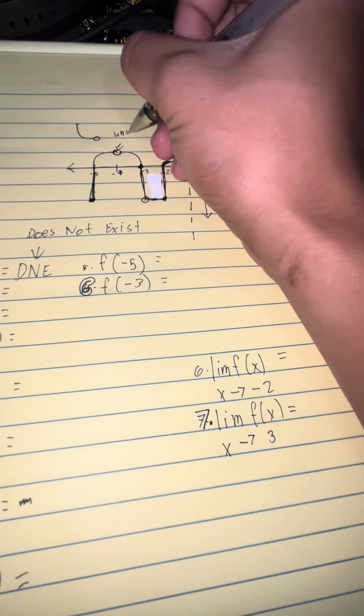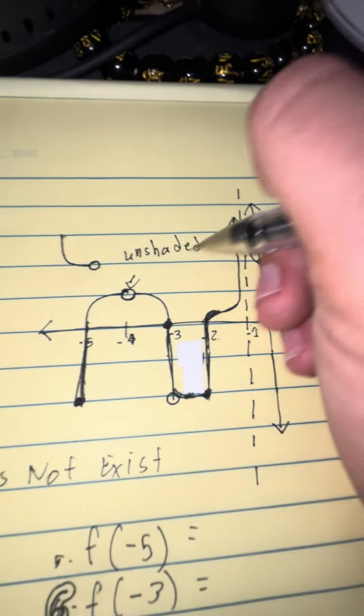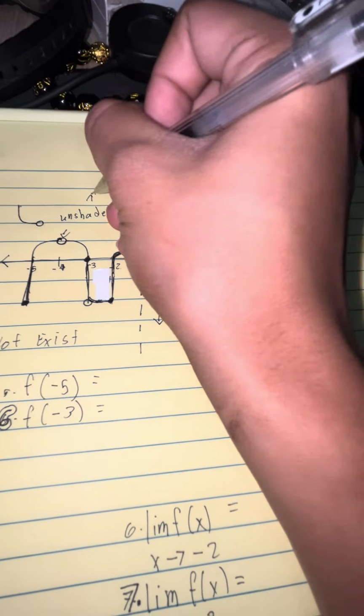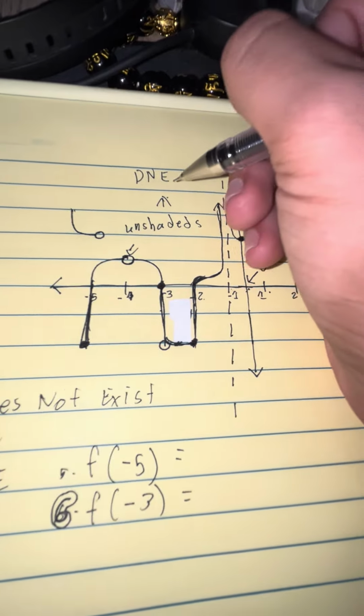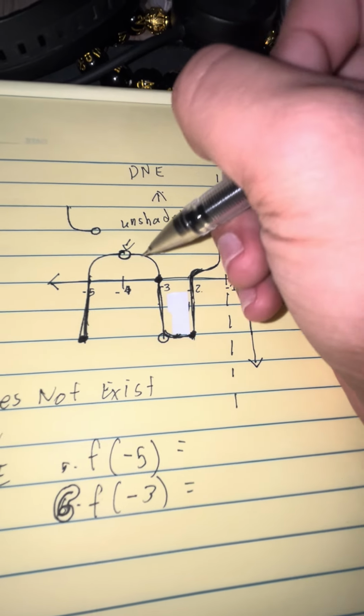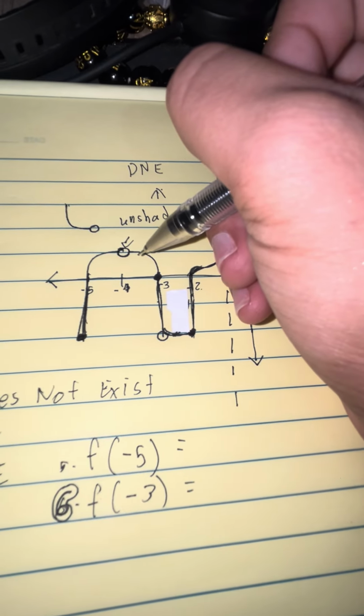Unshaded, shaded. Unshaded equals DNE. They serve as lines, as they still exist in the lines, but they do not exist.